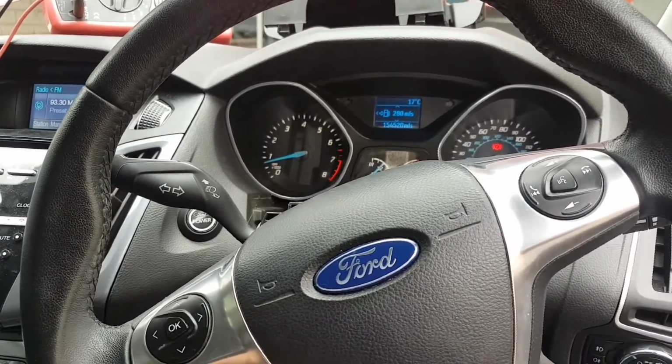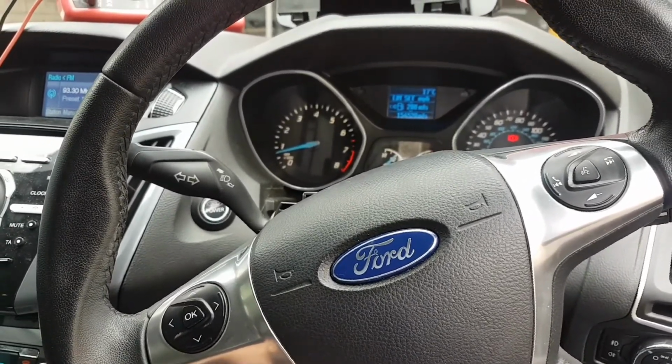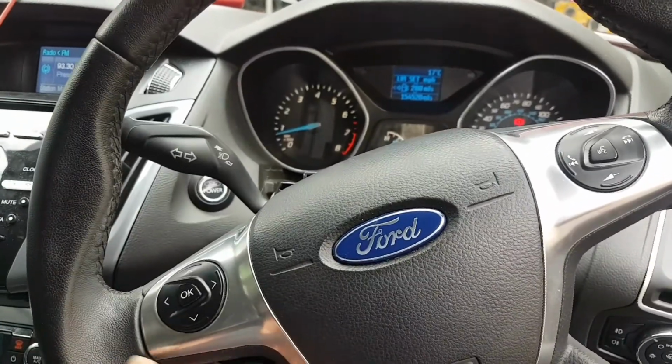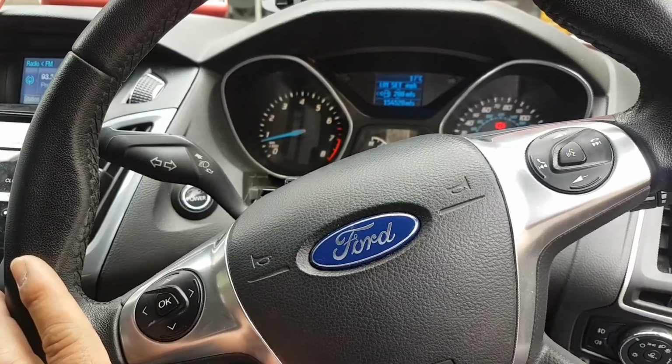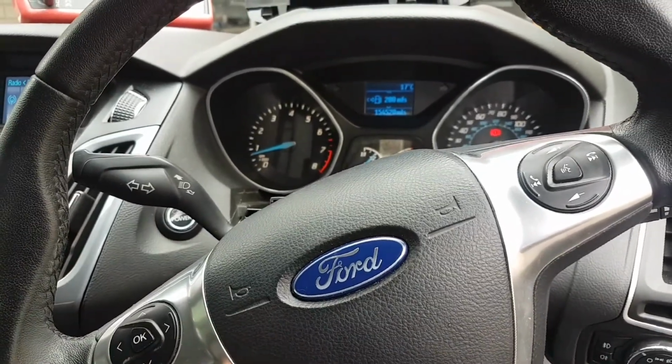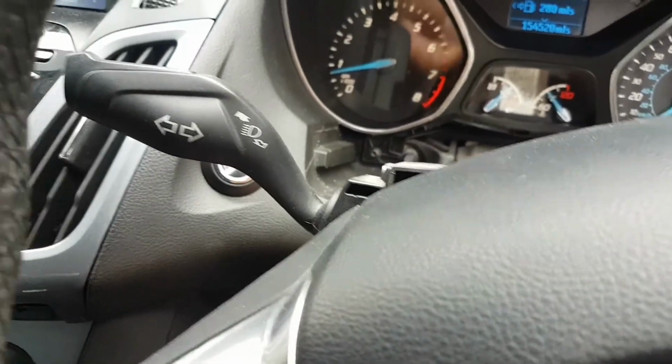Oh no, set speed limiter. Hold on, because this was working just a minute ago. Okay, let's mess this plug then.